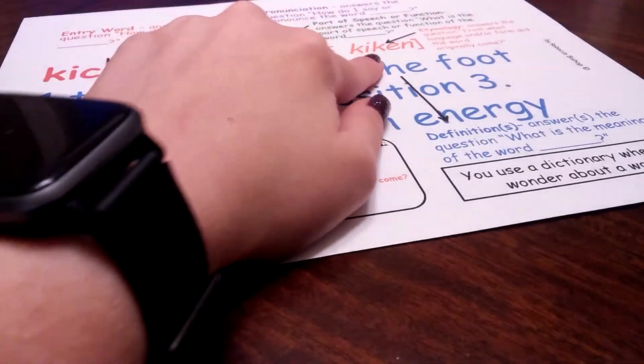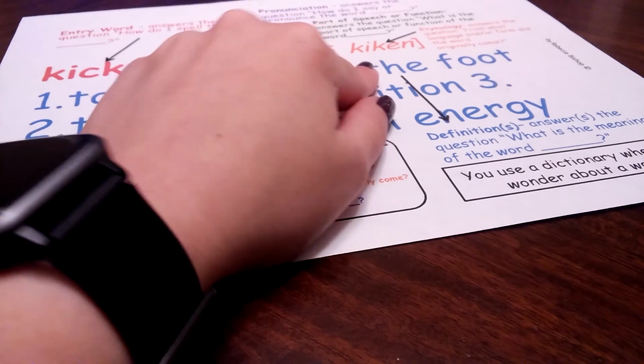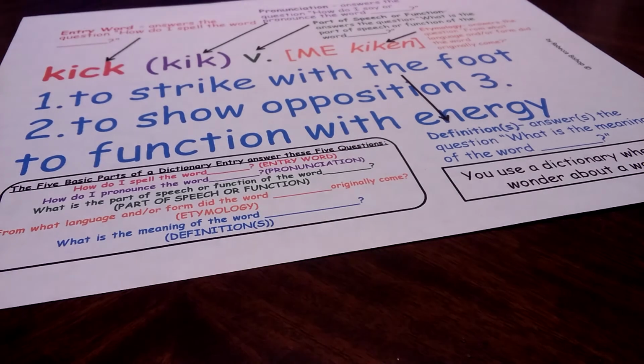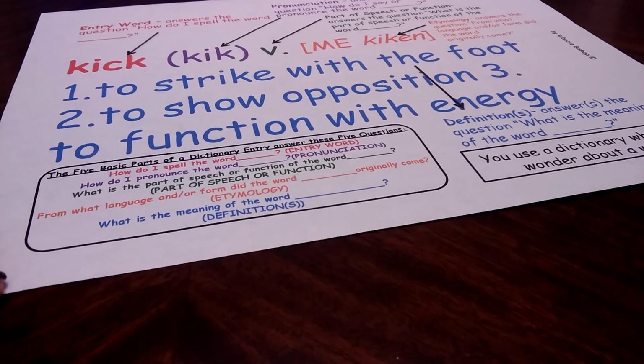This next part of the entry is called an etymology. You won't really need to know what that is until you're older, and a lot of the kids' dictionaries don't have these, but the whole point of these is to tell you what language the word originated from. And then you have your actual definitions.